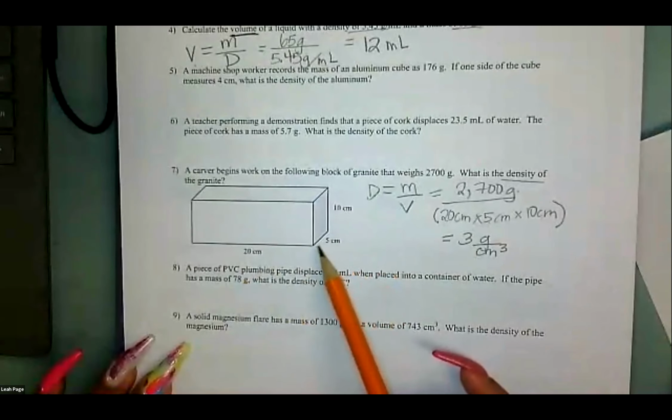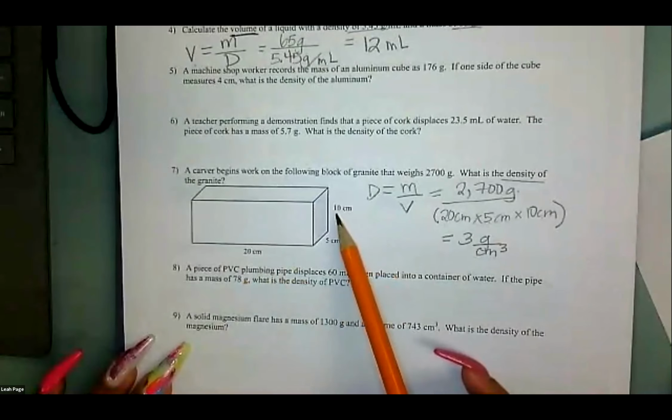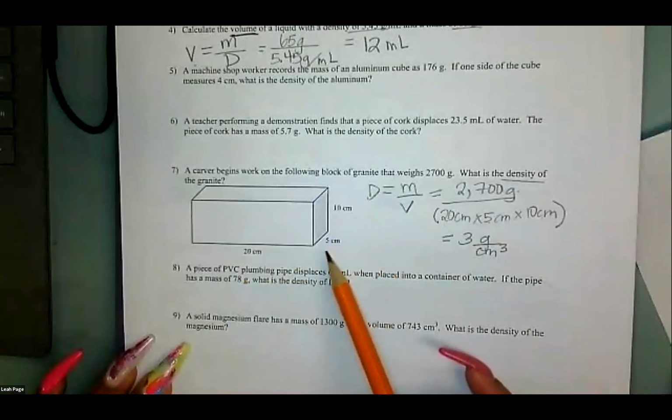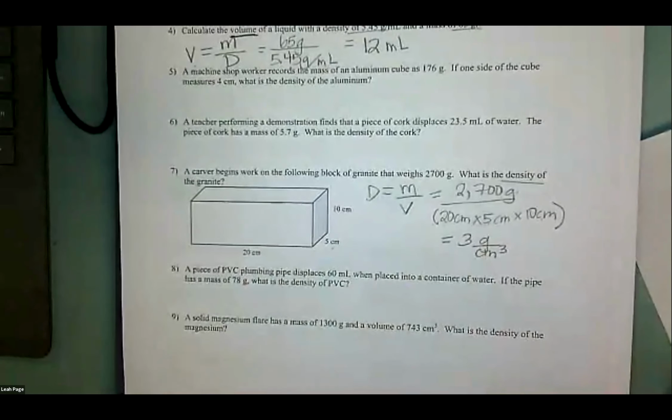So we calculated 20 times 5 times 10. We're looking at these numbers, not what the product of those numbers is. So if you're given the volume, then you just use whatever you're given. But if you need to calculate the volume, you use the least amount of sig figs in the numbers that you were given. Exactly. And then we still don't round until the end. Okay, thank you. All right. Good question, Kelly.